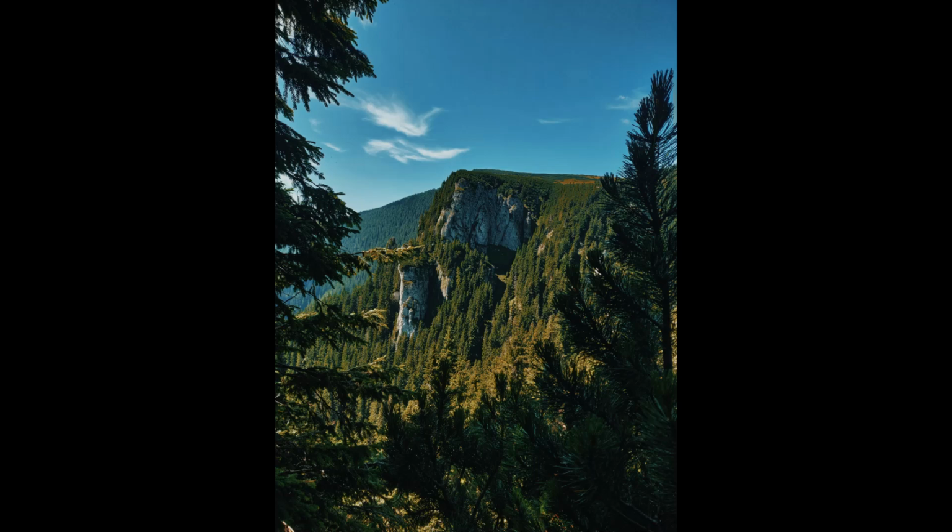Climate change. Climate change is a significant threat to spruce trees, as it can alter their habitat suitability and make them more vulnerable to pests and diseases. Changes in temperature and precipitation patterns can also affect the timing of key life cycle events, such as flowering and seed production.